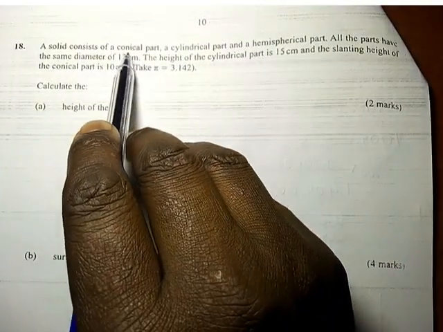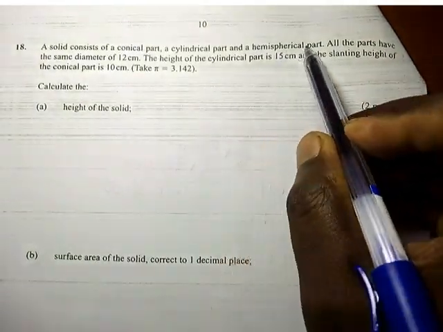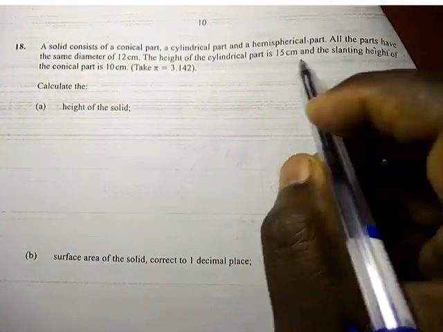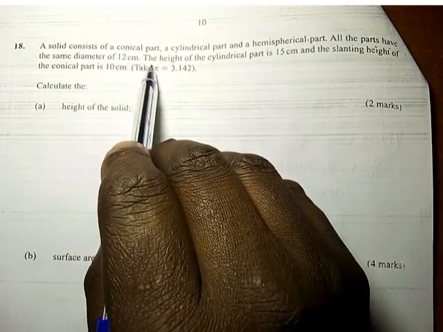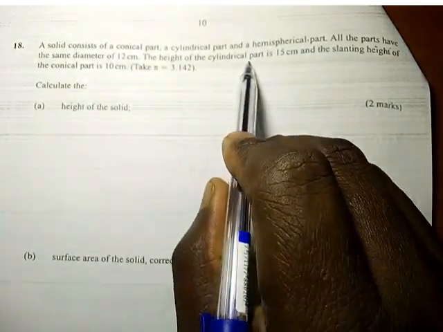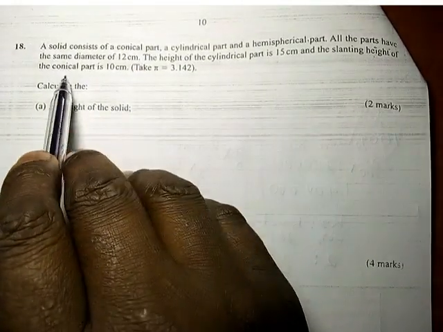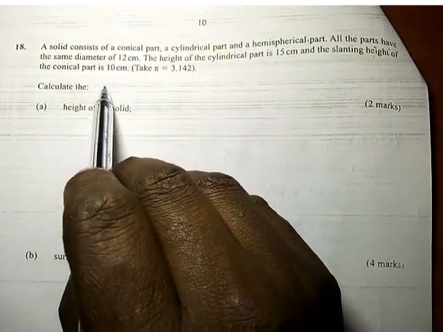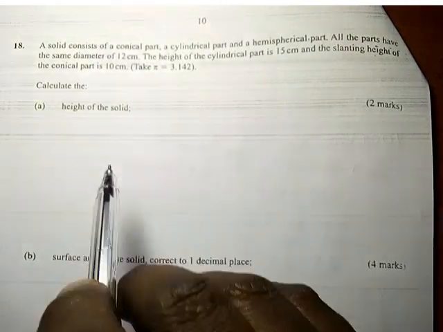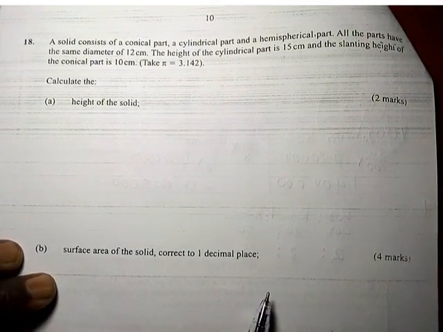A solid consists of a conical part, a cylindrical part, and a hemispherical part. All of the parts have the same diameter of 12 centimeters. The height of the cylindrical part is 15, and the slant height of the conical part is 10 centimeters. Take pi to be this, calculate the height of the solid. So first let us try to draw the solid.